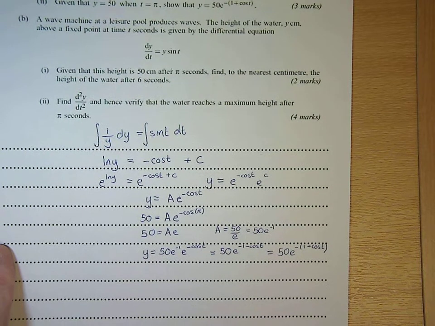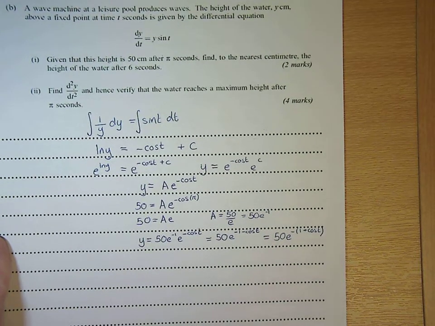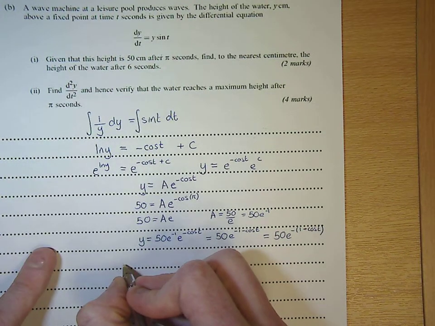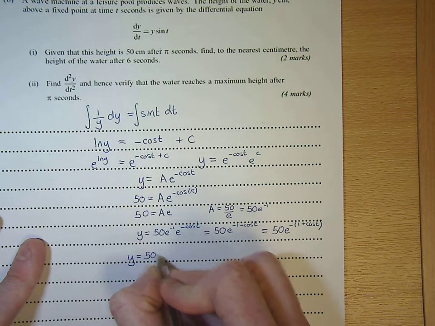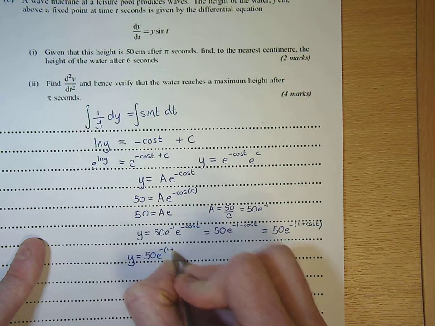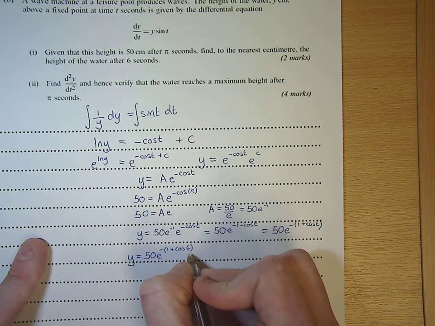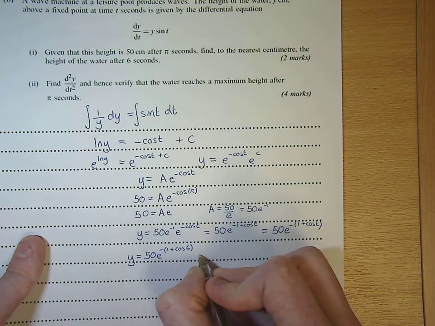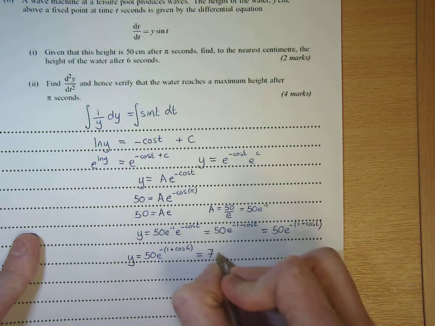So what we're going to do is replace t with 6. Y is equal to 50 e to the minus 1 plus cos of 6. And when you type that into your calculator, to the nearest centimetre, you get 7 centimetres.